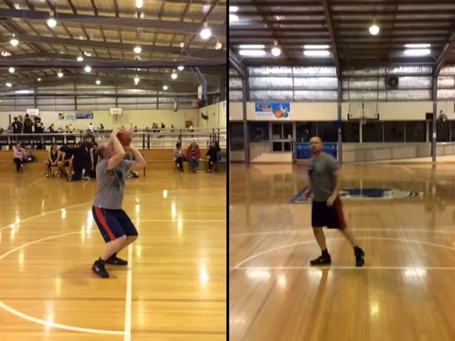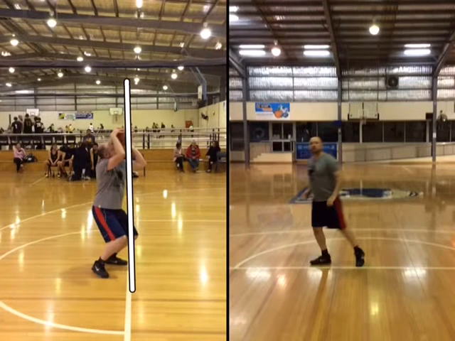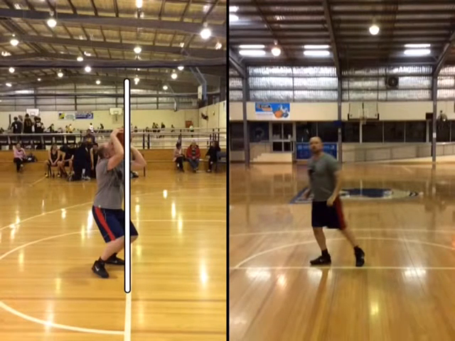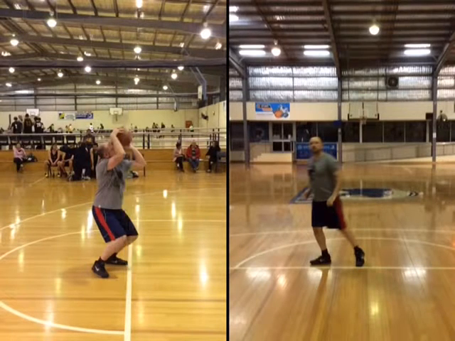Tools that are available in here, you can highlight important things like how the player is holding the ball. You can draw straight lines to see how the player is relating to the floor. You can draw squiggly lines to indicate bent knee, or if you would like it to be something different.